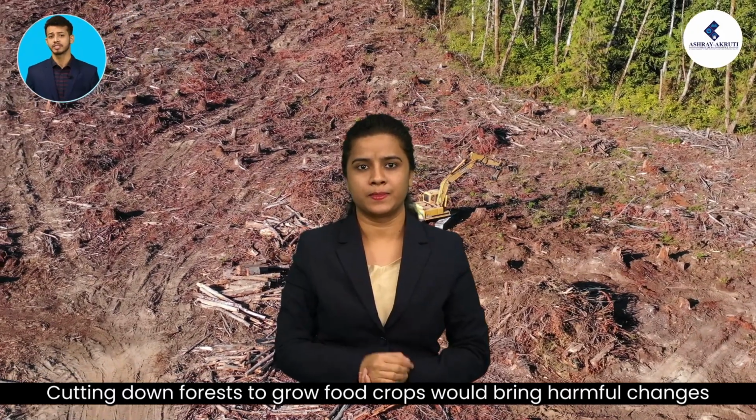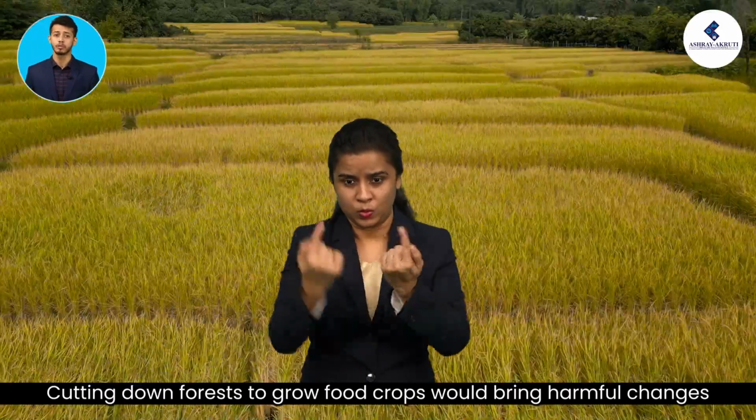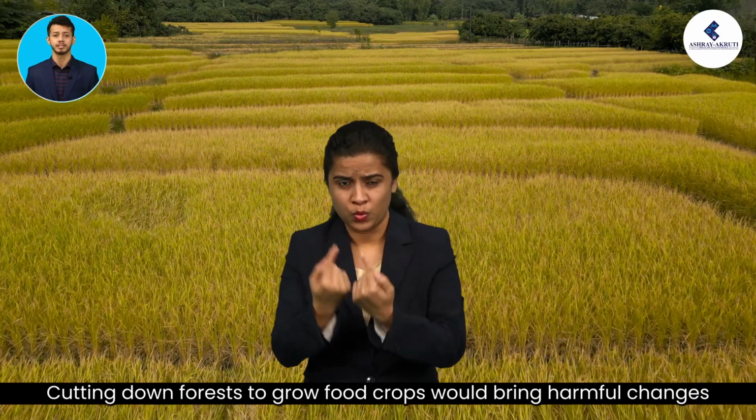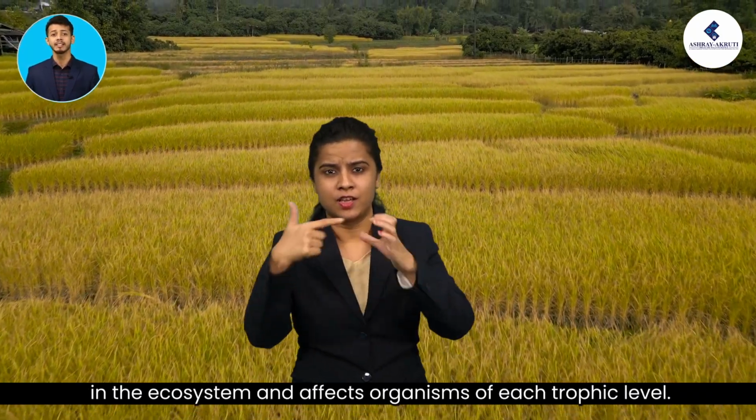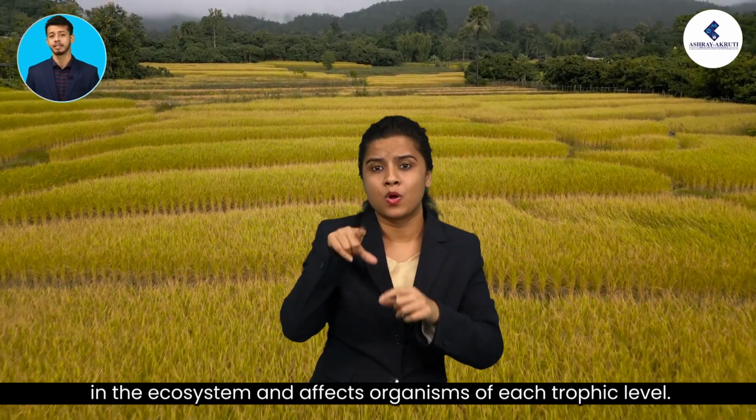Cutting down forests to grow food crops would bring harmful changes in the ecosystem and affects organisms of each trophic level.